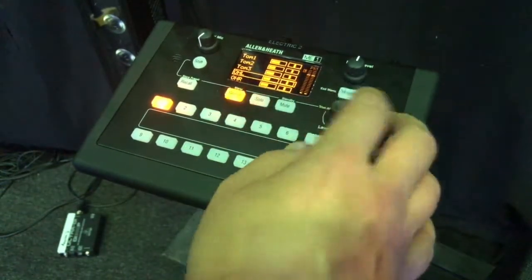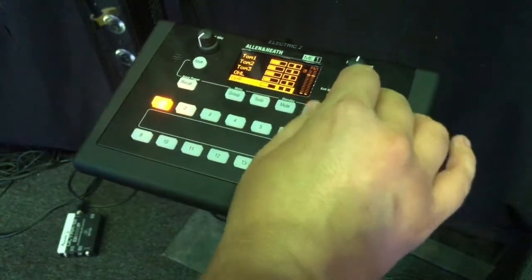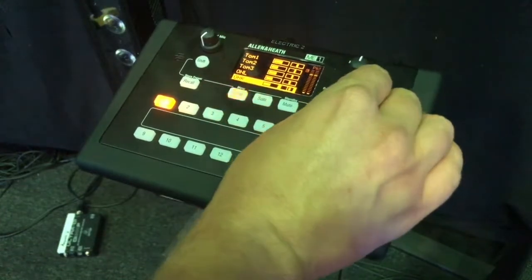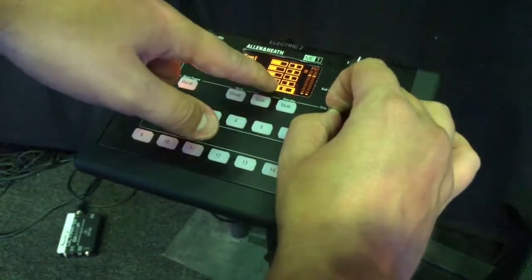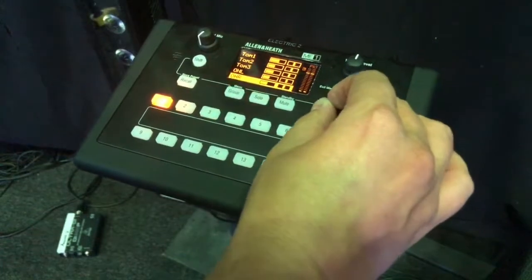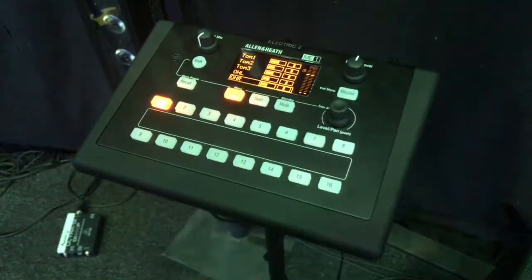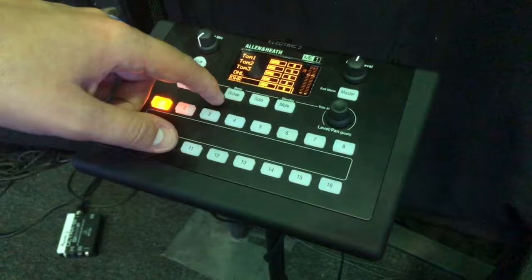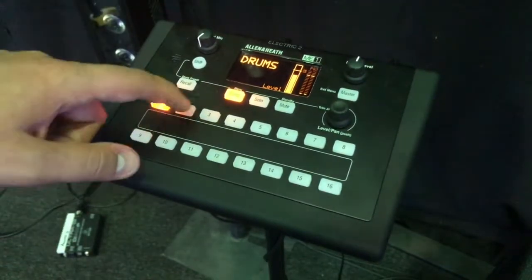In here you can also pan, so if you hold down this rotary, so you select, hold down, you can pan left and right, as you can see just on that left hand side. As a default they're all set to center. So that is how you control a group. To come out of the group, just hit the flashing group light, and you can do that across multiple ones.